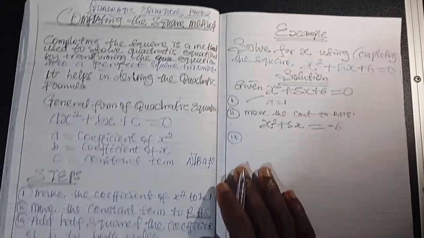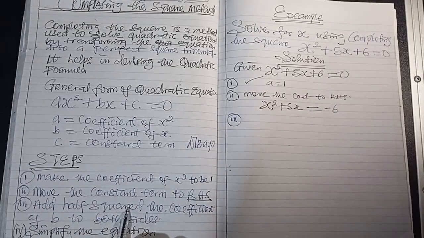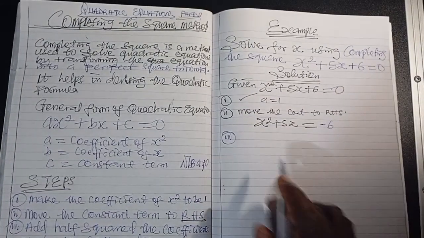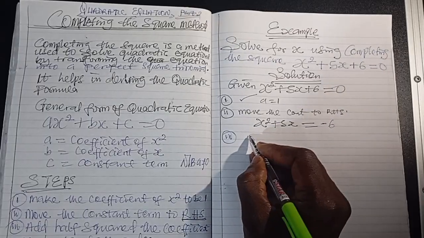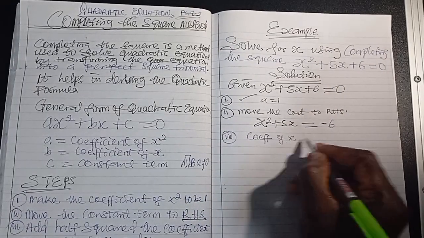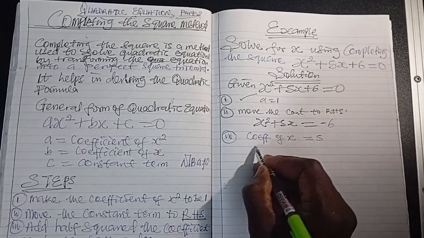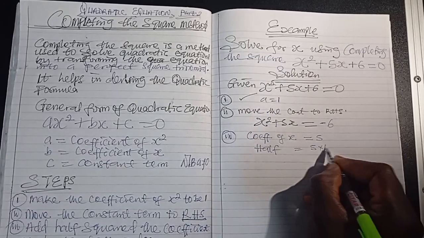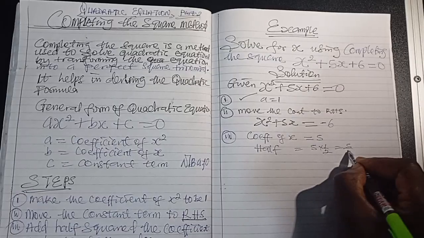3, we have here, add half squared the coefficient, okay? Half squared the coefficient of x. Here, coefficient of x is 5. Then half is 5 times 1 over 2, which is 5 over 2.